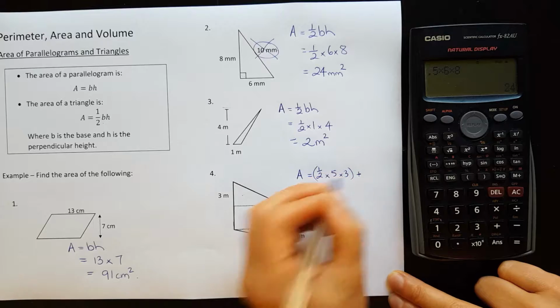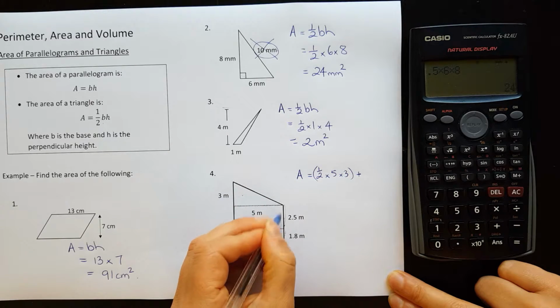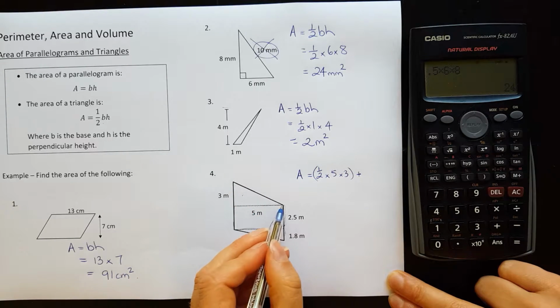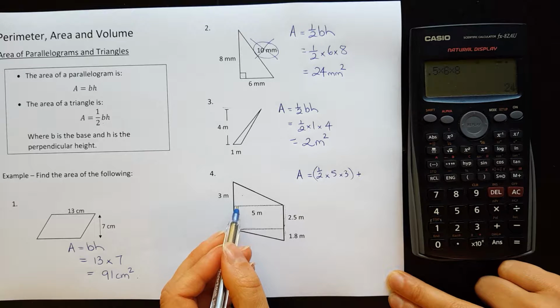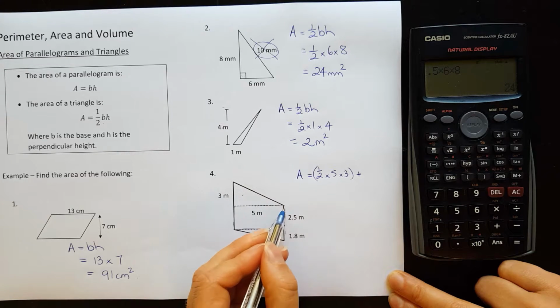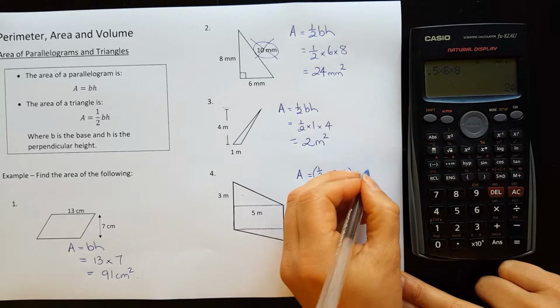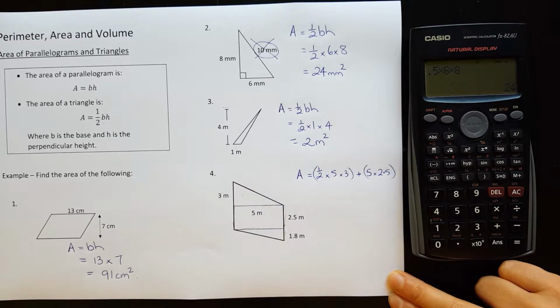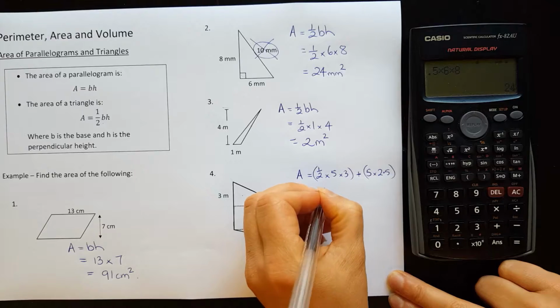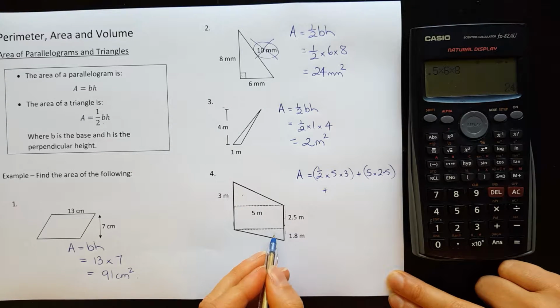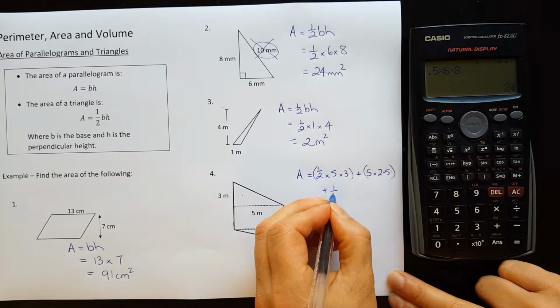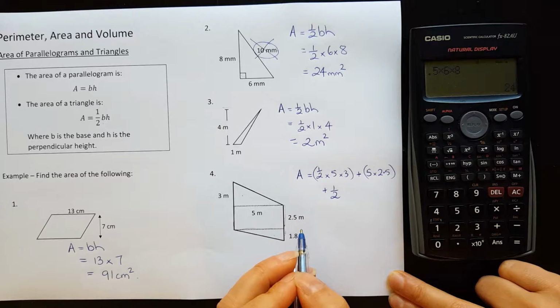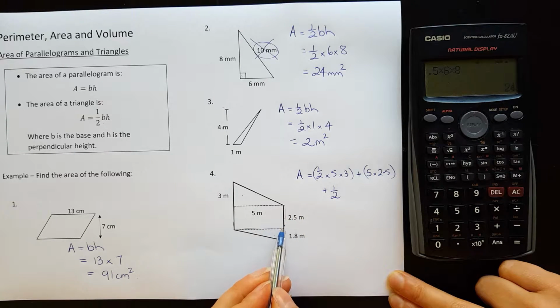Plus, I add on the area of the rectangle, which would be base times height is the formula. Base is 5, height is 2.5. There's the rectangle. Plus, we add on our third shape, which is another triangle, half base times height. So I'm putting the half down there first. The base is still the same as this. It's going to be 5 times 1.8.